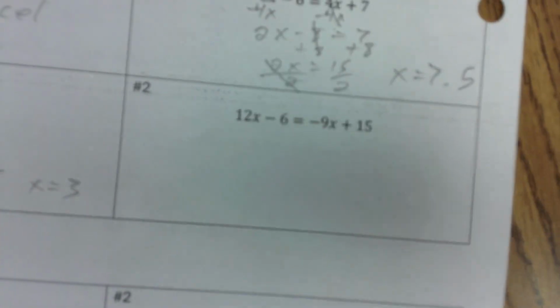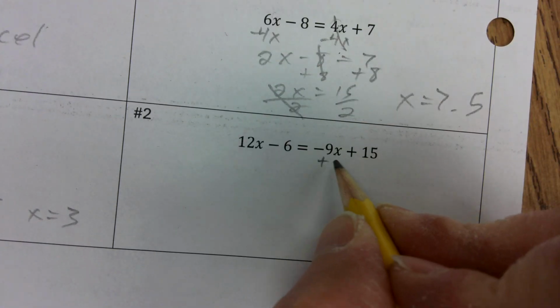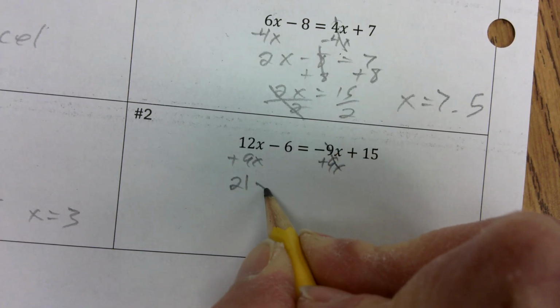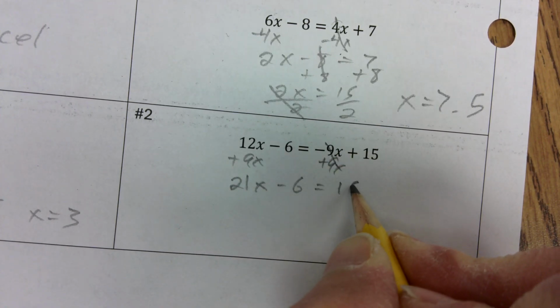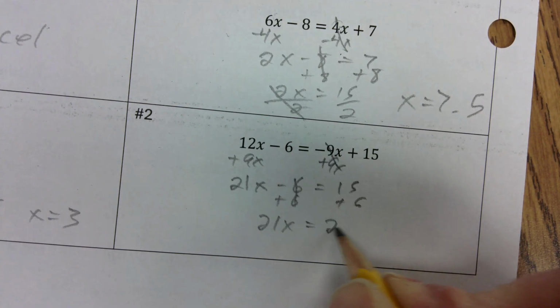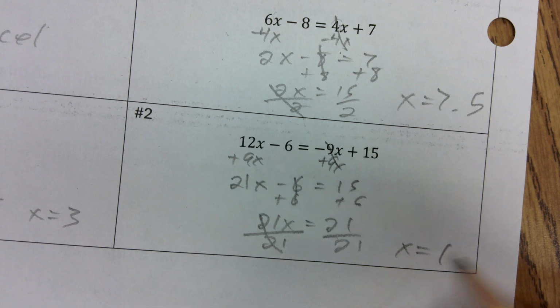Okay? A little more complicated on this one because we have this negative 9x, but we know that if it's negative, we're going to add to cancel. So I'm going to add 9x on both sides. I end up with 21x minus 6 equals 15. I'm going to add 6. I end up with 21x equals 21. I'll divide by 21. I get x is 1.